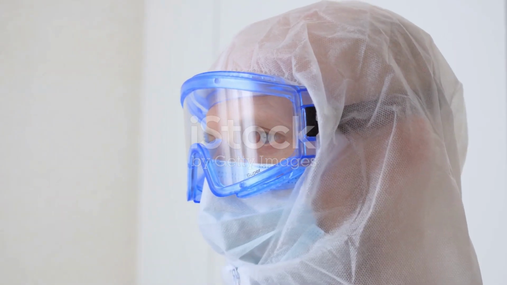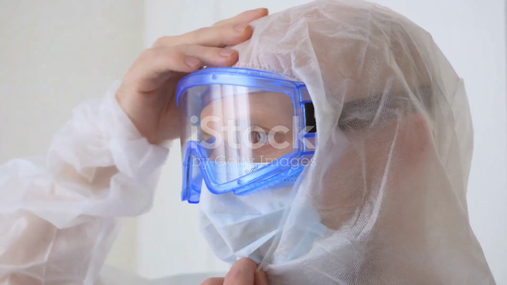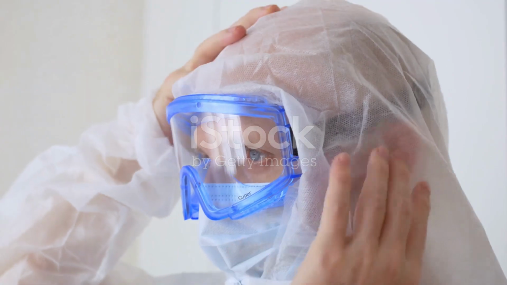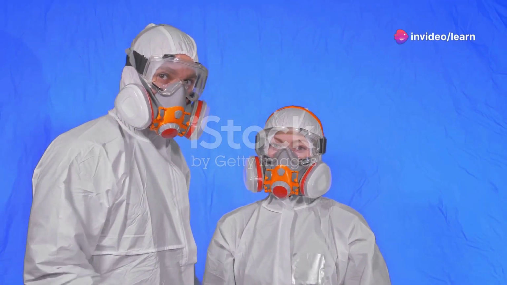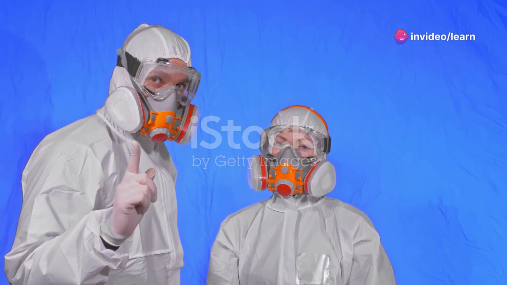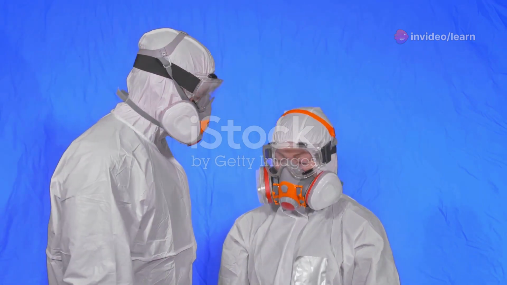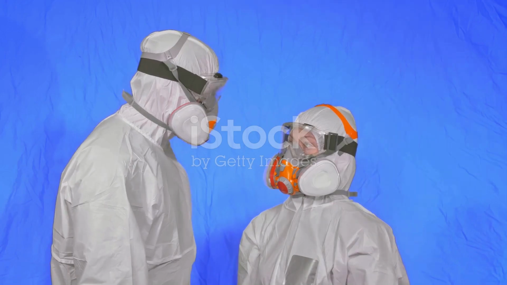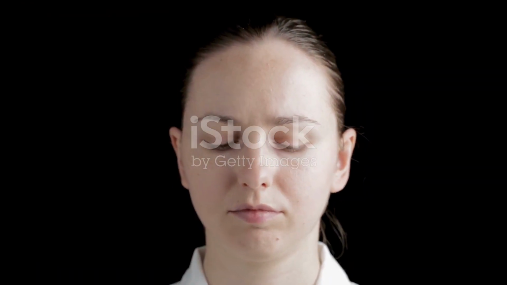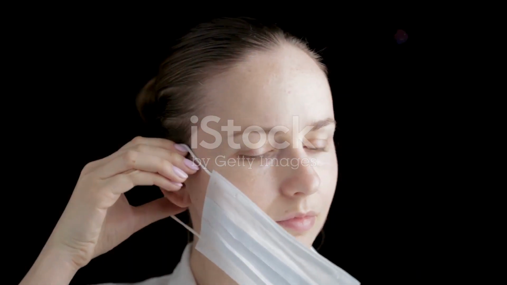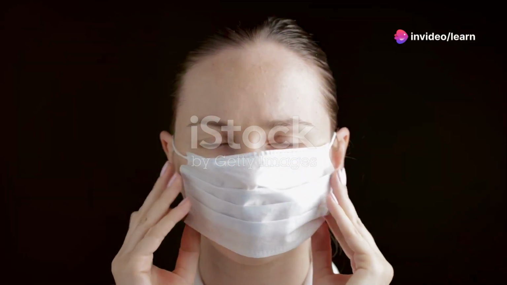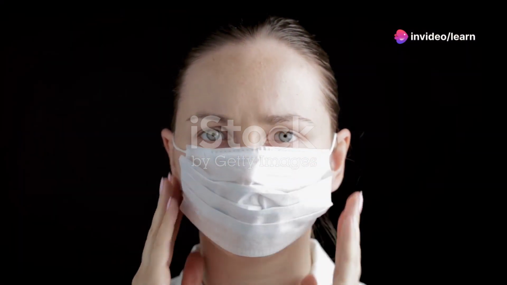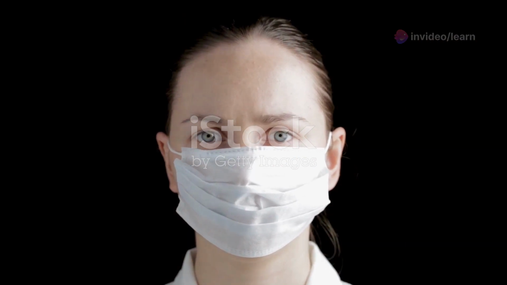Next, we have airborne precautions. This category includes diseases that spread through tiny airborne particles that can linger in the air even after the infected person has left the room. We're talking about diseases such as measles, tuberculosis, or varicella. For these, you need to step up your PPE game and opt for N95 respirators or hoods in addition to the standard precautions. These are specially designed to filter out these minute particles and prevent you from inhaling them.